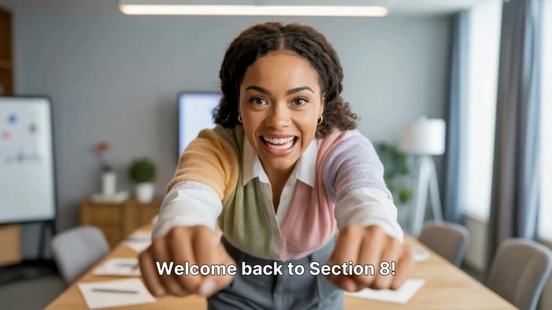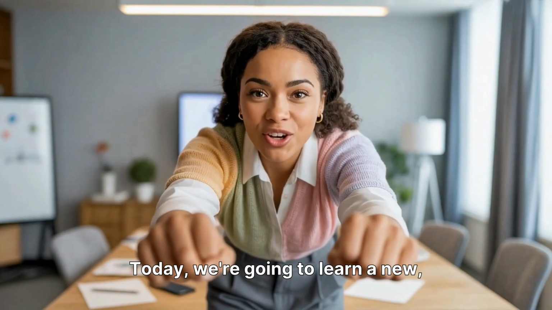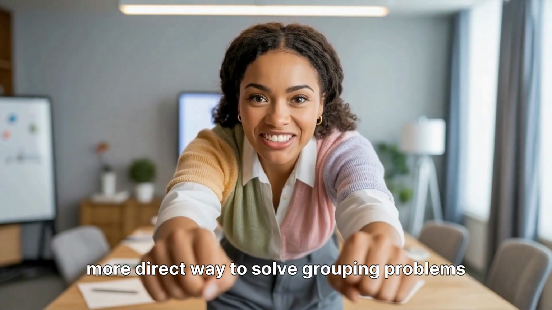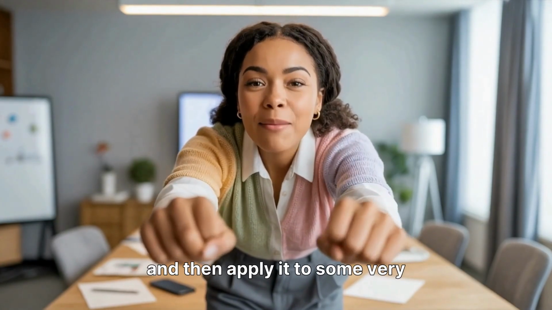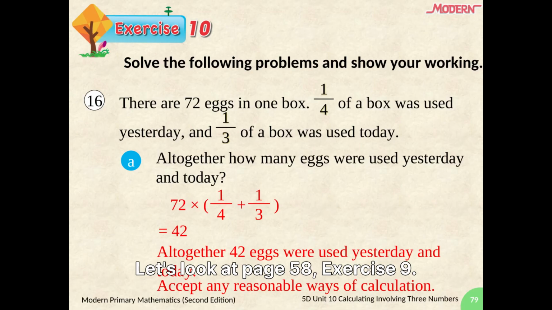Welcome back to Section 8. You are doing a wonderful job. Today, we're going to learn a new, more direct way to solve grouping problems and then apply it to some very interesting stories about books and stickers. Let's get started. Let's look at page 58, Exercise 9.